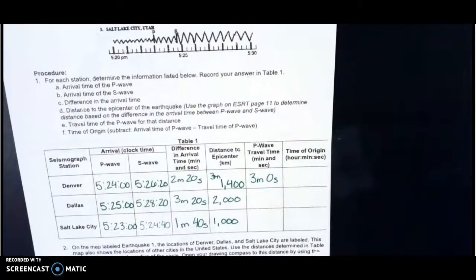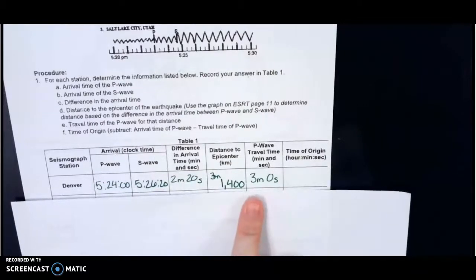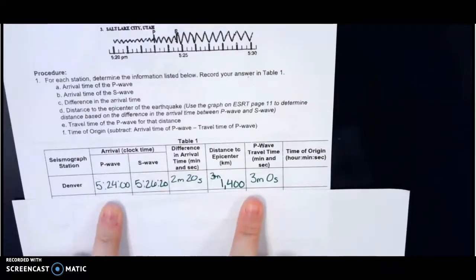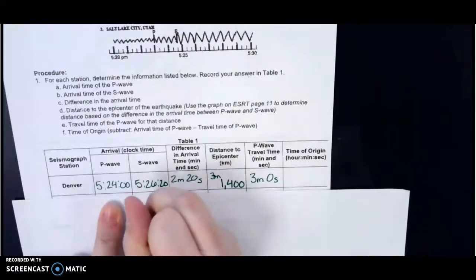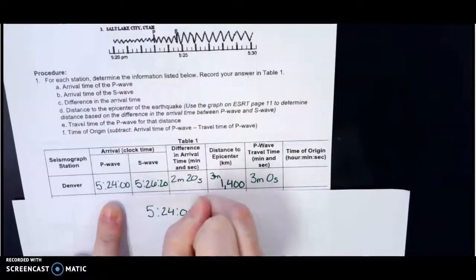Now, last thing that we need to do is find the actual time of the earthquake. So to do that, we have our P wave travel time, and we also have our P wave arrival time. We're going to subtract these numbers because the earthquake should happen before a P wave arrives at a location.